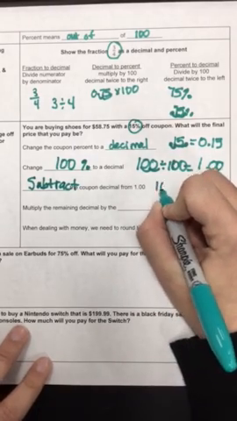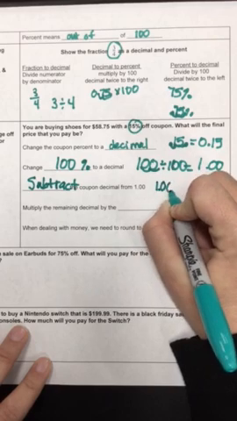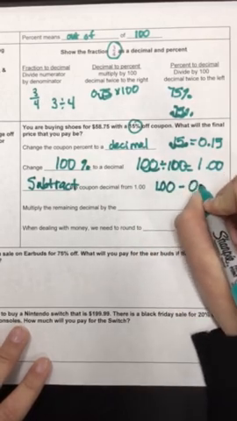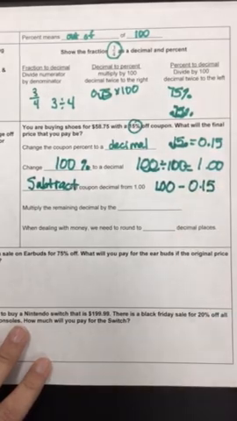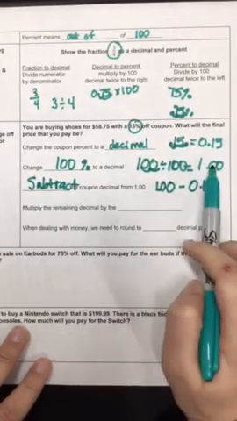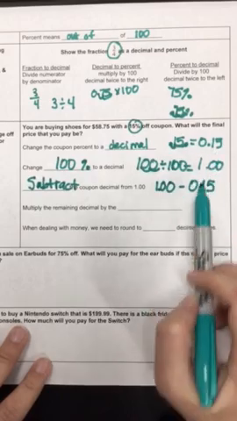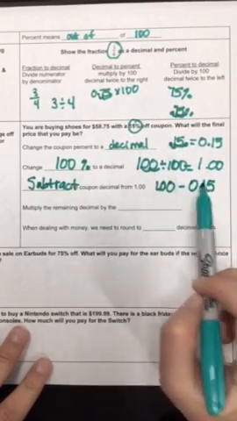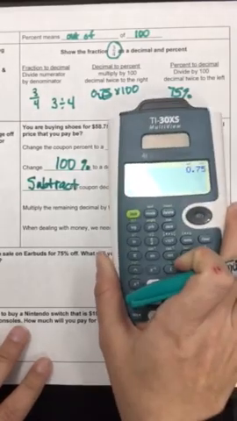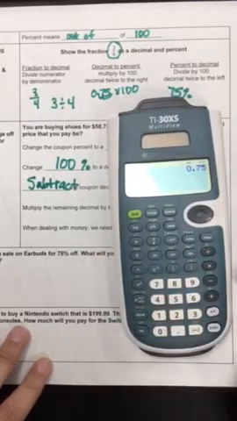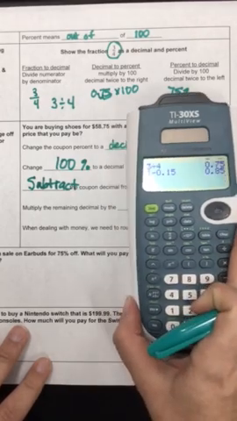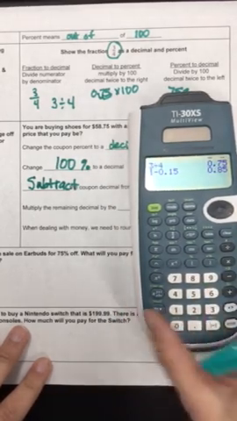Okay, so in our calculator, we're going to type in 1.00, or 1 minus 15 hundredths. Okay, so we're taking our 100% decimal, or 1, and our 15% decimal, or 0.15, and we're going to do a subtraction problem. So 1 minus 15 hundredths is 0.85.